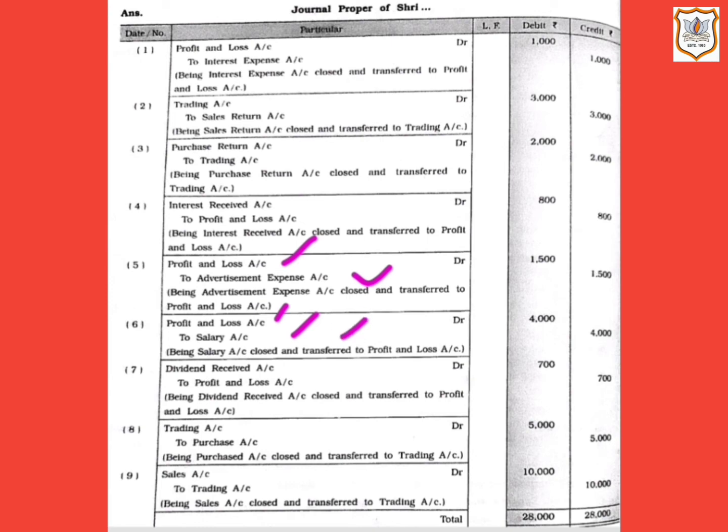Then dividend received account. 700 is given. It is also an income for the business. So here if this account is closed, so it will be debited. Here dividend received account will be debited and it will be transferred to profit and loss account on credit side. So here profit and loss account will be credited. And in narration we will write being dividend received account closed and transferred to profit and loss account.